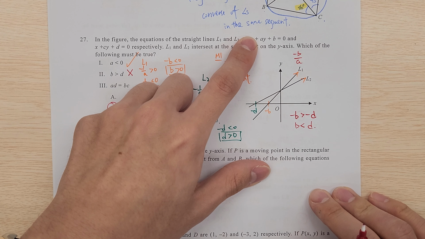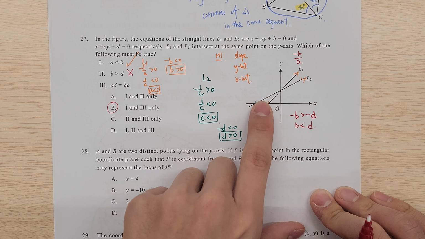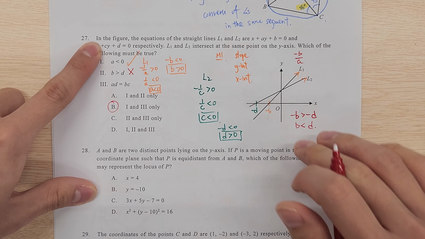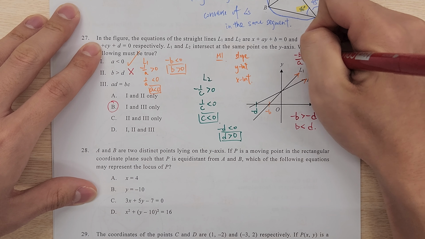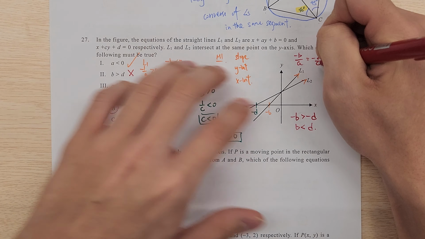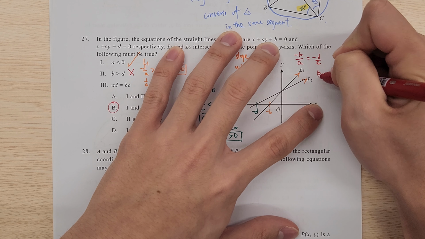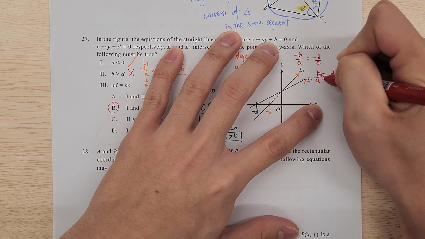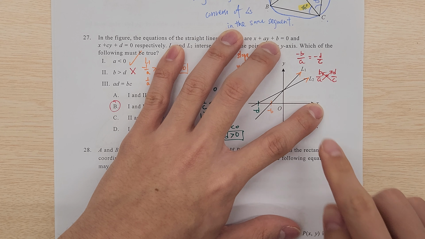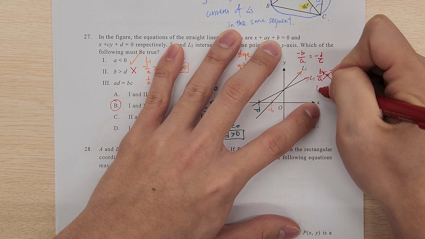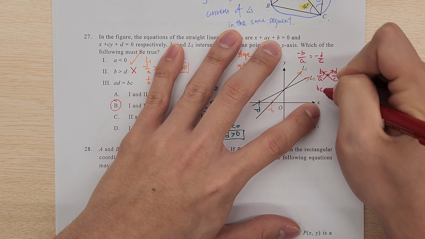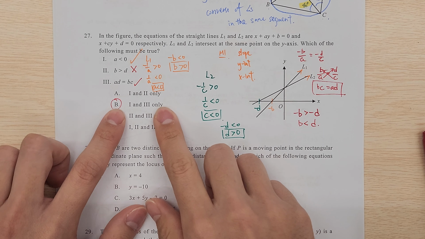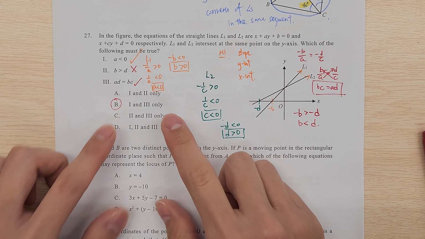For the L2 y-intercept, we substitute x equals to 0 again, we get negative d over c. After we cancel out the negative, multiply c to the left hand side and a to the right hand side, you get BC equals to AD. So number 3 is correct. Therefore B is the correct answer. This is method 1.